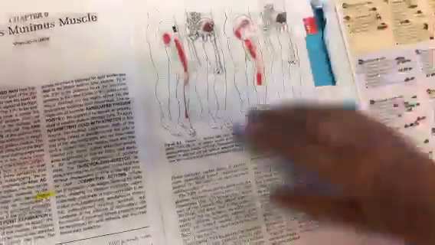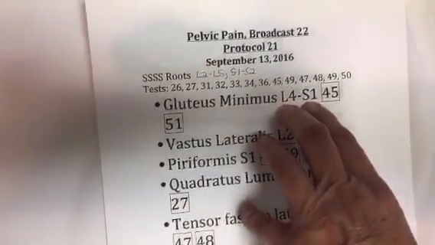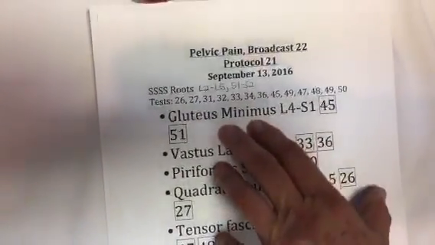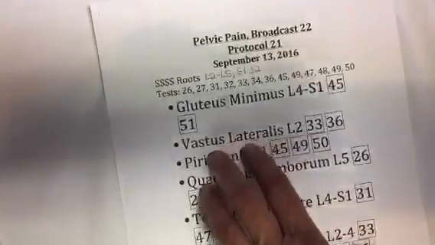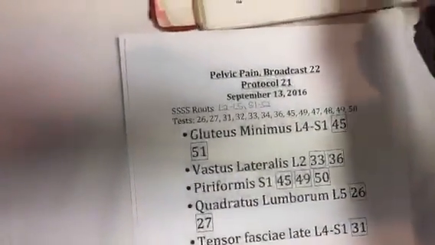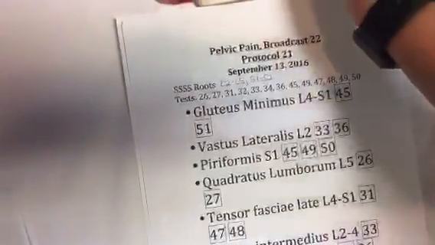It gets innervated by L4 to S1, so we want to look at whether we have any supersensitive segments there. This is the most likely one to cause lateral thigh pain. The vastus lateralis, the muscle right there, could also cause you to have pain there, and it has an interesting pain pattern, which we can take a look at.